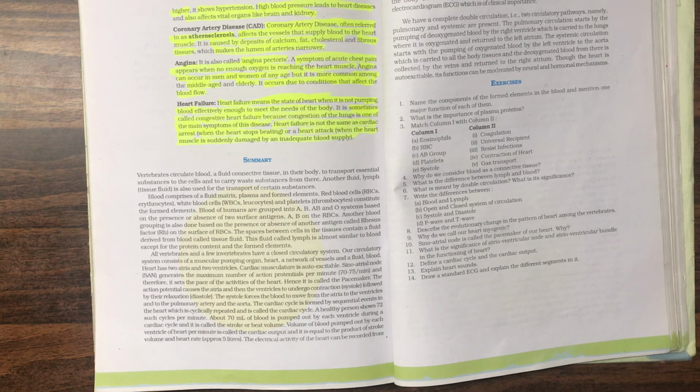Heart failure. Heart failure means the state of the heart when it is not pumping blood effectively enough to meet the needs of the body. It is sometimes called congestive heart failure because congestion of the lungs is one of the main symptoms of this disease. Heart failure is not the same as cardiac arrest, which means when the heart stops beating, or heart attack, that is, when the heart muscle is suddenly damaged by an inadequate blood supply.